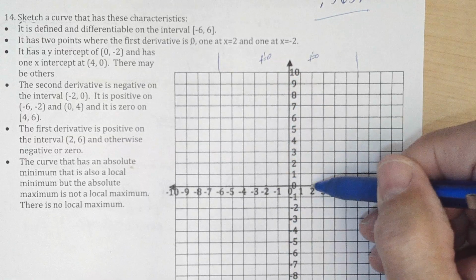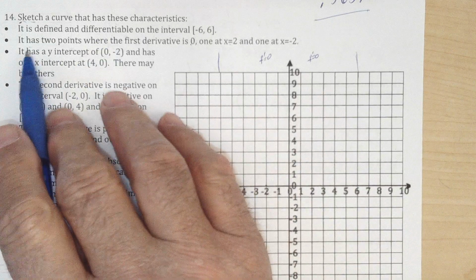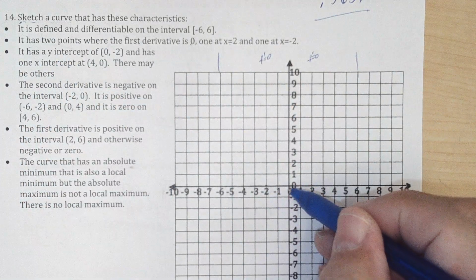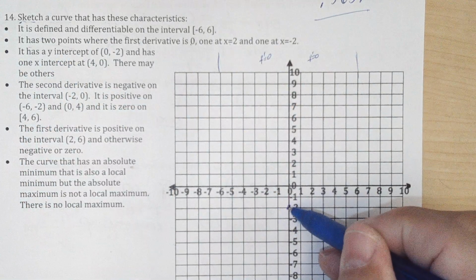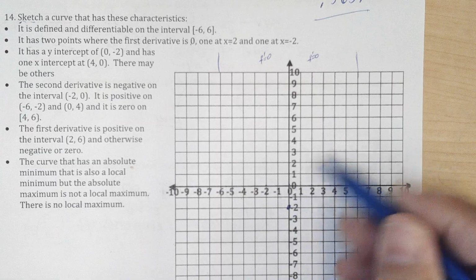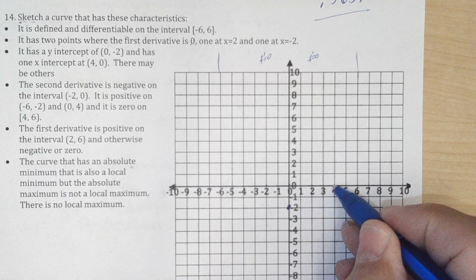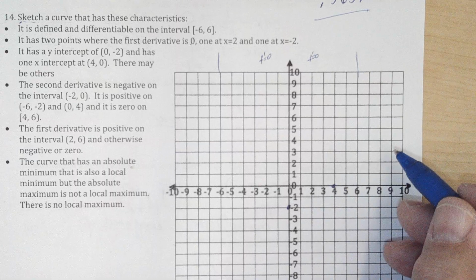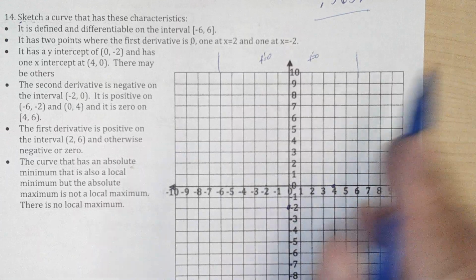So slope of 0, slope of 0. It has a y-intercept of (0, -2), an x-intercept at (4, 0).